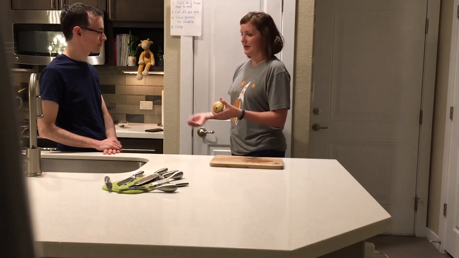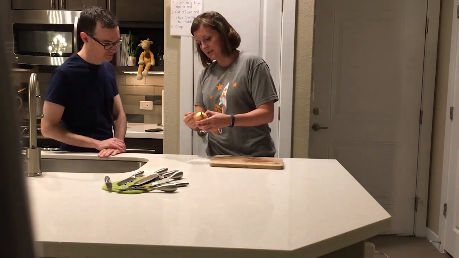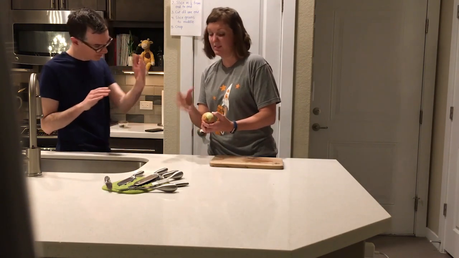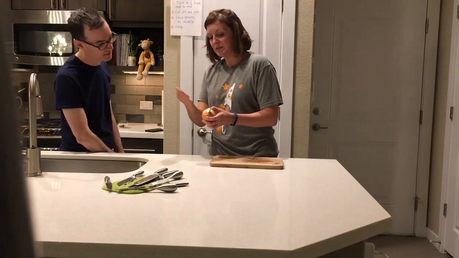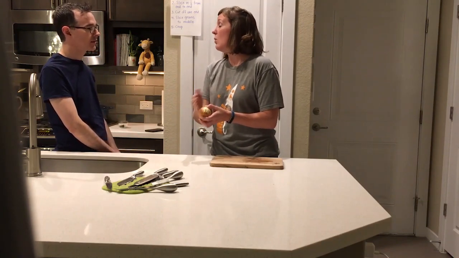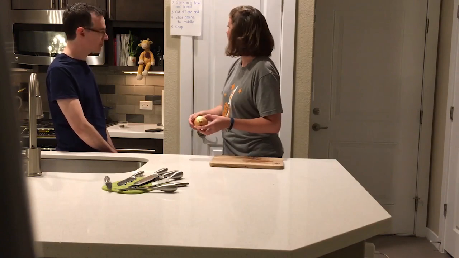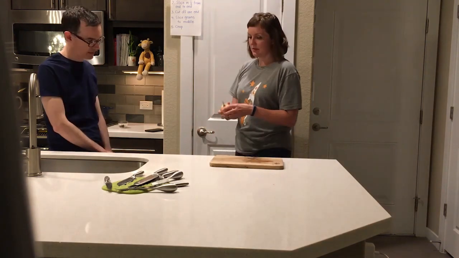Then we're going to slice the grains to the middle. So look at this onion. Look how it has these different grains in it. It's kind of like a little pumpkin. We're going to slice in those grains all the way to the core or the middle of the onion. And then we're going to chop it. All right. So help me out with this.